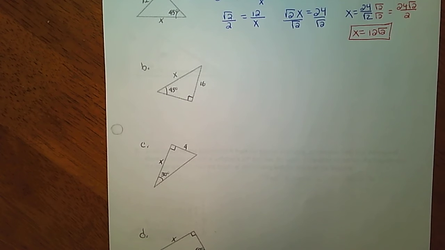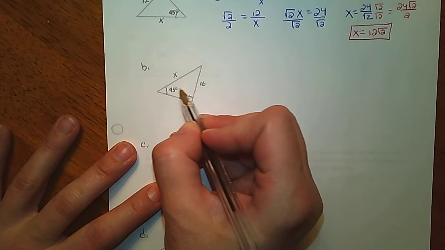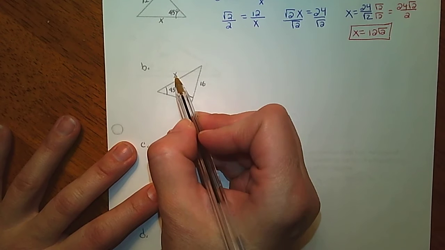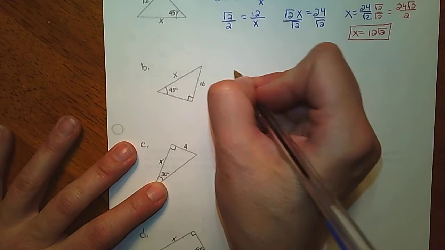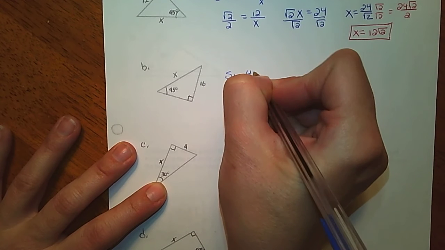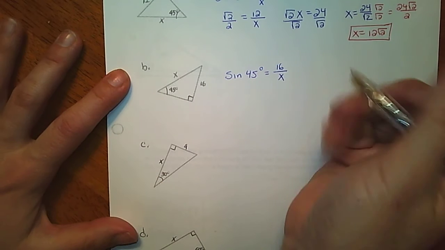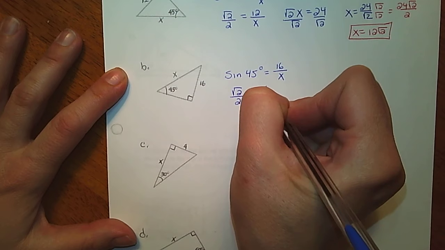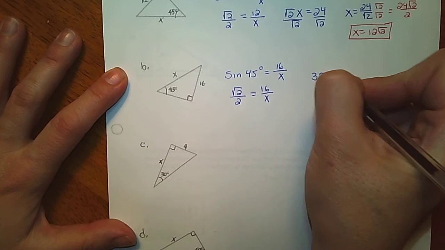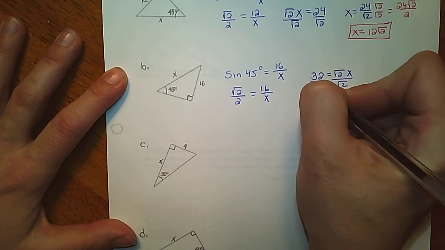Okay, I do hope you paused the video so you tried it. Again, this one's very similar. I'm looking at the 45, and the 16 is opposite the 45, and the x once again is across from the right angle, making it the hypotenuse. So once again, this is going to be sine 45 equals opposite over hypotenuse, which makes radical 2 over 2. Cross multiply, I get 32 equals radical 2 times x. Solve for x.